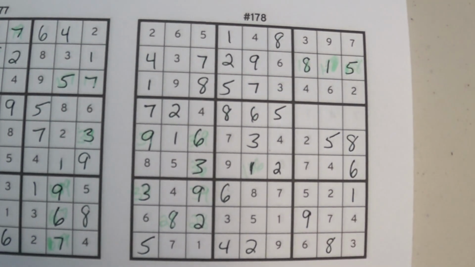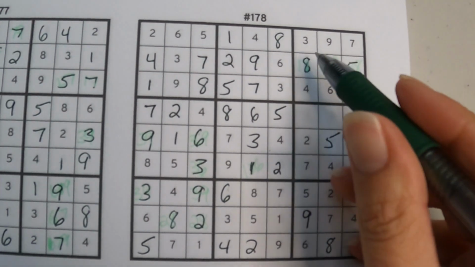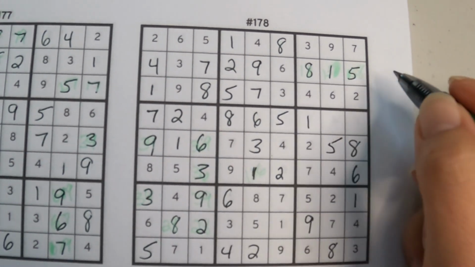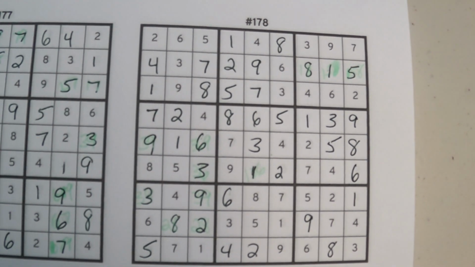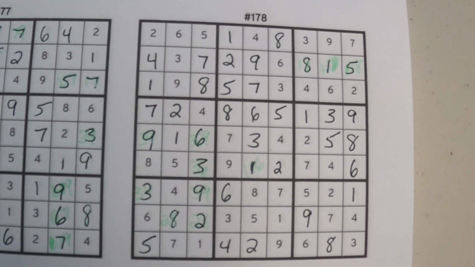So for this box now, we're missing 1, 3, and 9. We've got a 3 and 9 here, so this is our 1. And 9 here, so this is our 3 and our 9. And there we have it for today's puzzle.